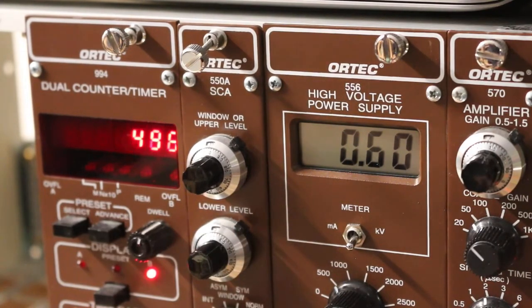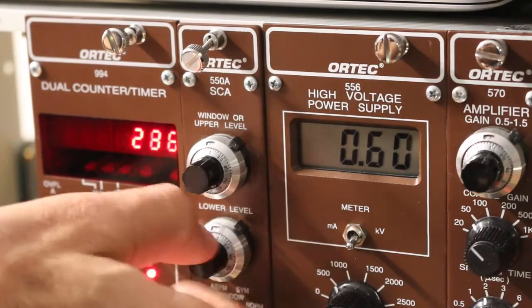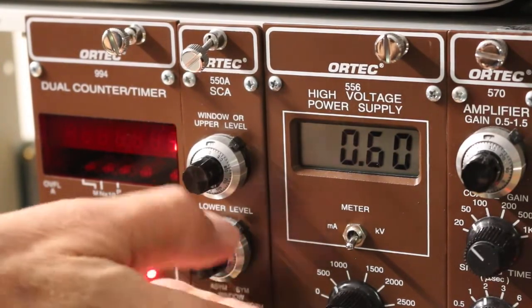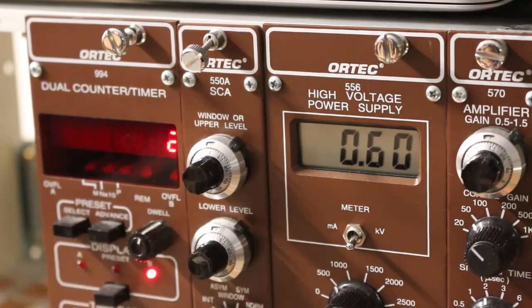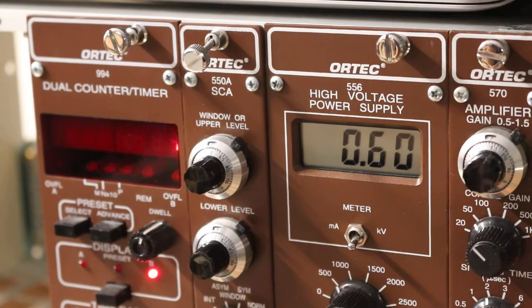Then we're going to write a bunch of these numbers down, and then we're going to increase this lower level really high to get an extremely low gamma ray count. Okay, looks like I've gone a little too high there, something like this maybe. I've raised that lower level so high that very few of the gamma rays coming through the system are actually getting counted by the SCA. So you see we're even getting some zeros, and just some ones and twos, and this will be considered a very low count rate.